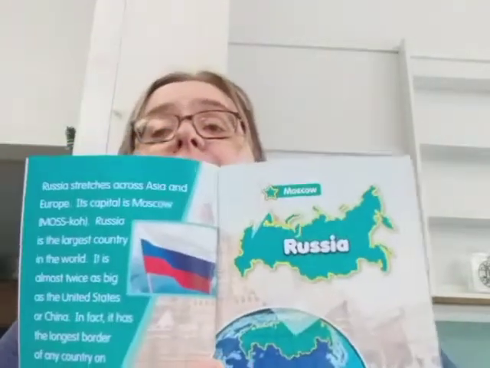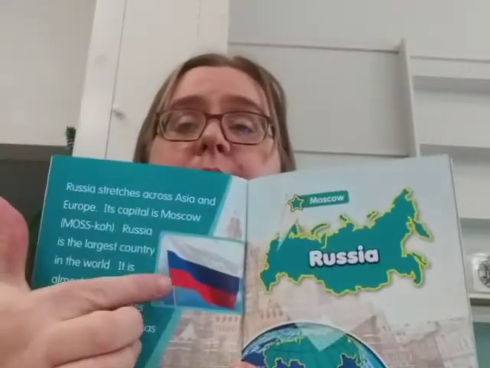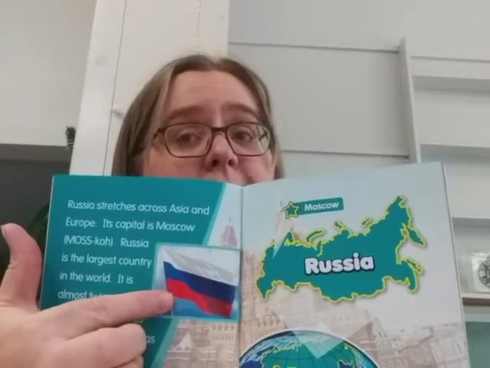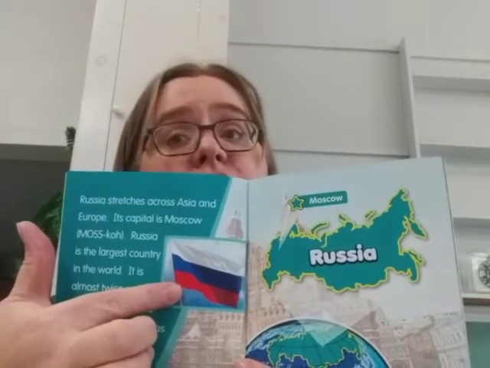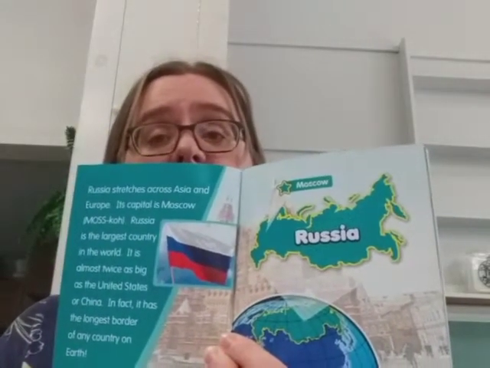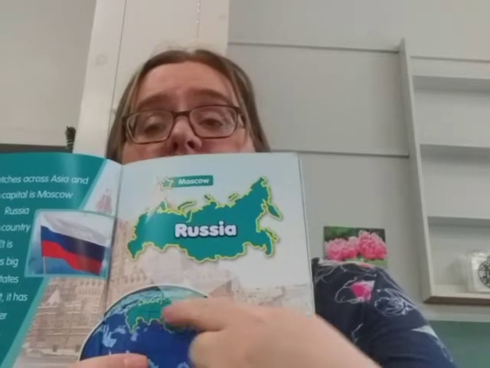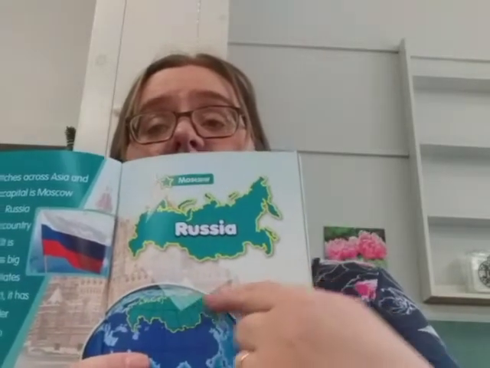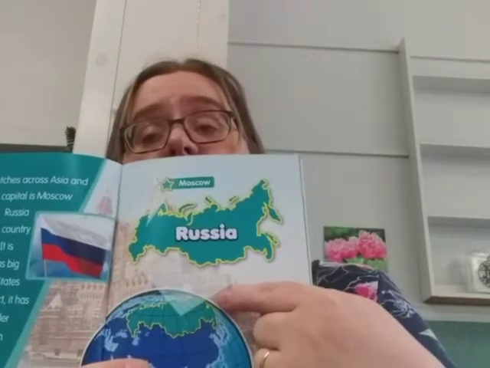And so here's the flag, white, blue, red. So we have red, white, and blue on our flags, but we have lots of stripes, and they just have big stripes, and that's it. We also have stars on our flag, and they don't have any stars, okay? And then see how big Russia is? And it stretches all the way across this continent here from Europe into Asia. All right?